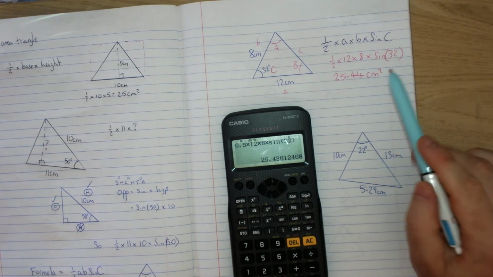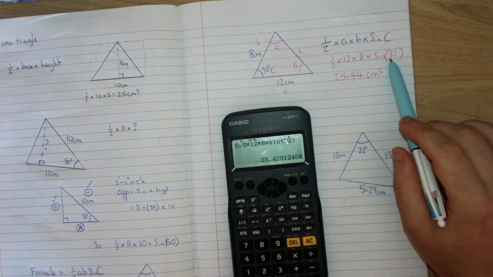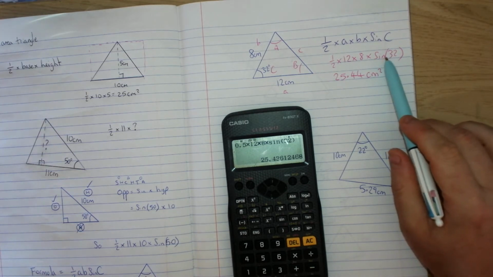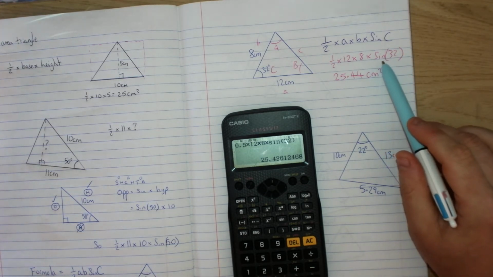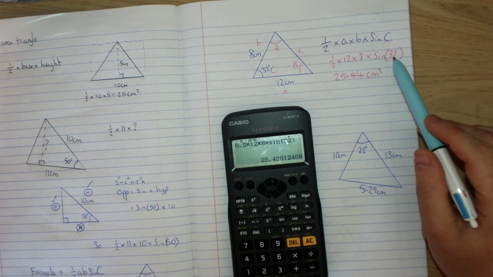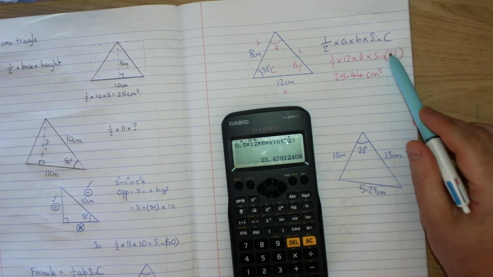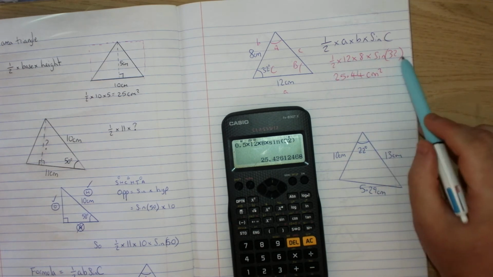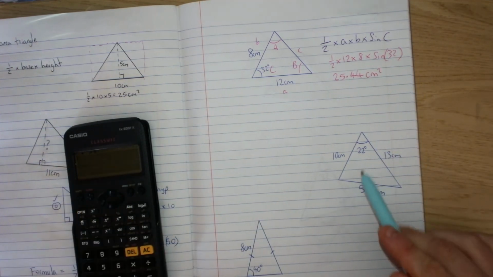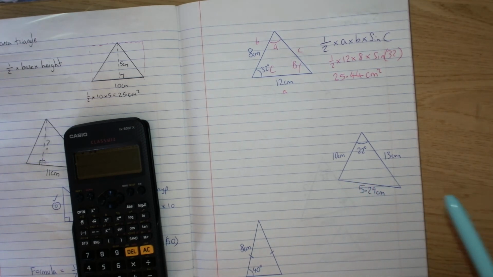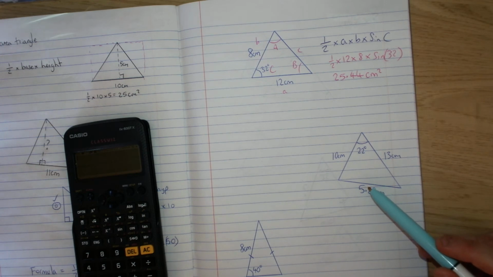This could appear on a non-calculator paper where it gave you the sine of 30 or 45, 60, some of the values that you are expected to know without a calculator, but on a calculator paper it's just a matter of substituting in the numbers. Right, here's our next one. Pause if you want to have a go at it, and then in a couple of seconds I'm just going to start talking through.